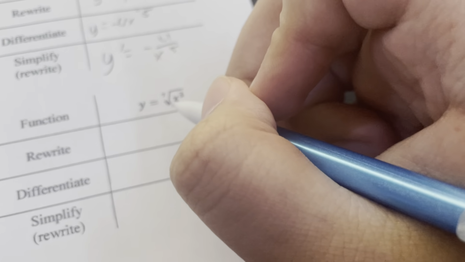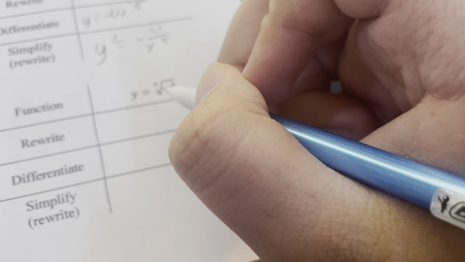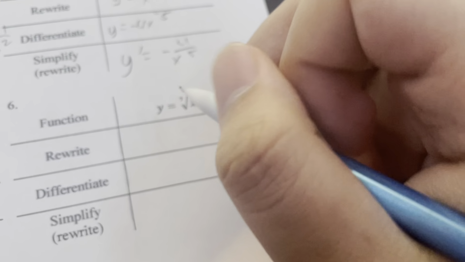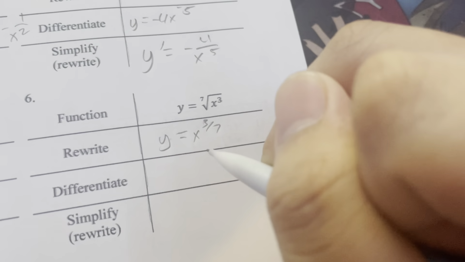If the function is y equals the seventh root of x cubed, we write that as y equals x to the power of 3 over 7. Apply the power rule to differentiate.